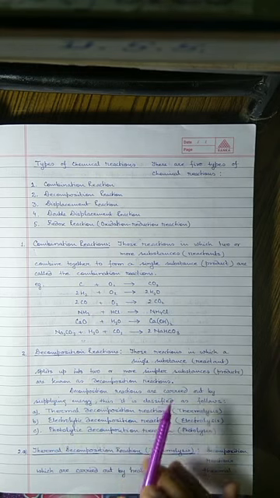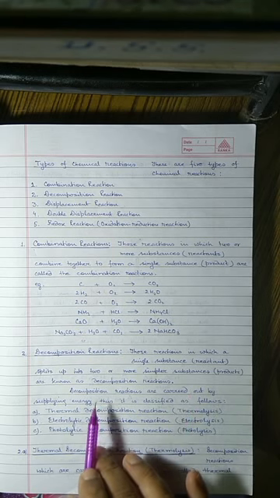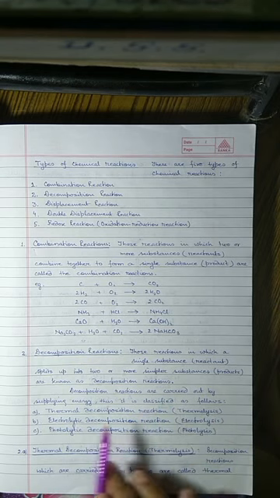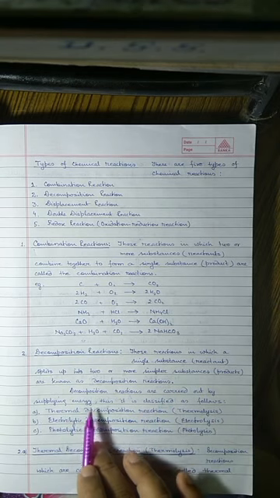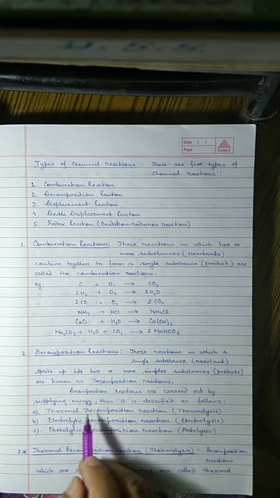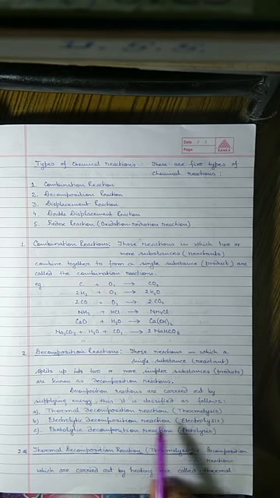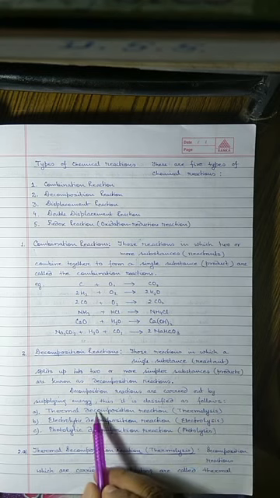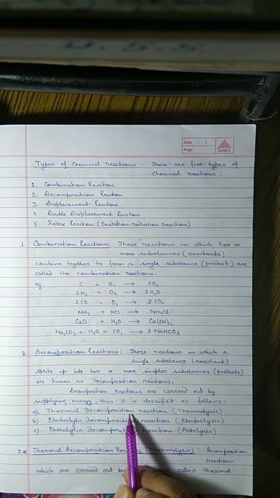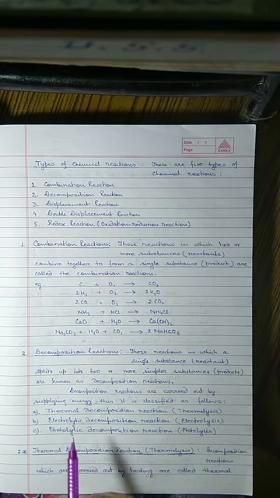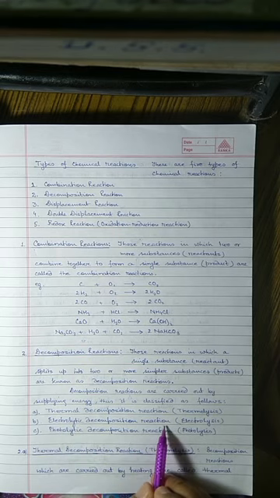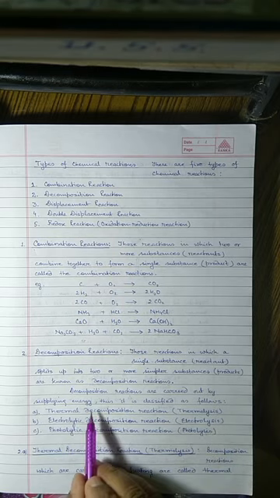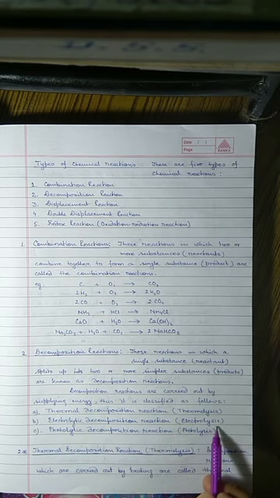But before we start the examples, we should know how many types of these decomposition reactions there are. Decomposition reactions are carried out by supplying energy. Thus it is classified as follows. First of all, thermal decomposition reaction, which is also known as thermolysis. In this case, the heat energy is supplied. We will discuss this in the topic. Electrolytic decomposition reaction, known as electrolysis. Here the energy will be in the form of electricity.